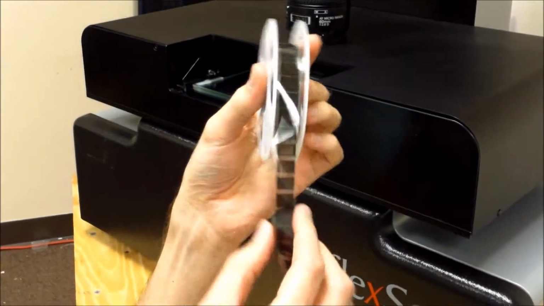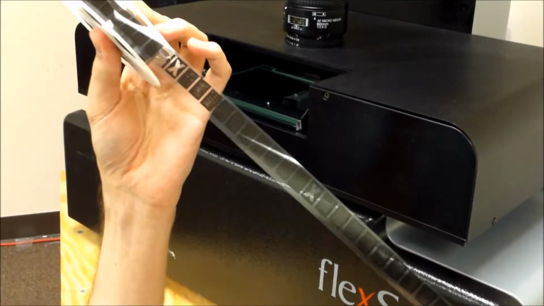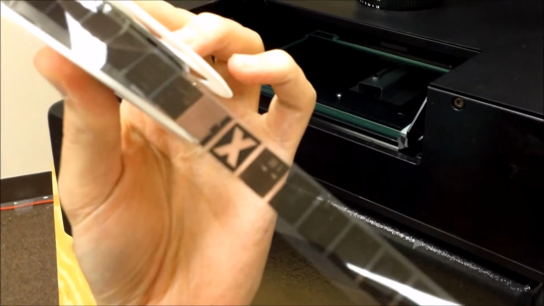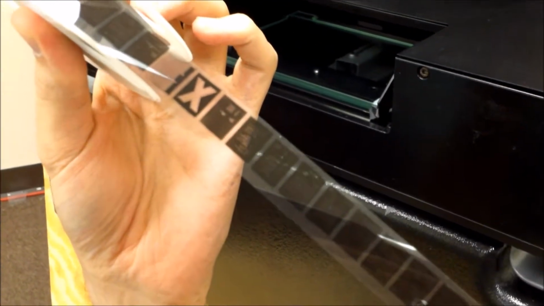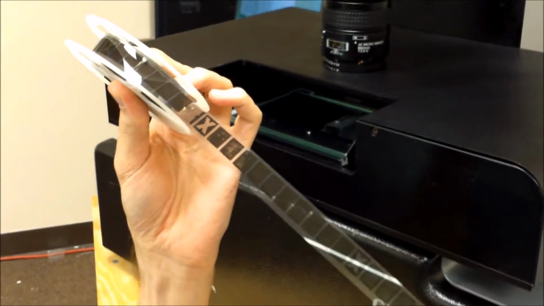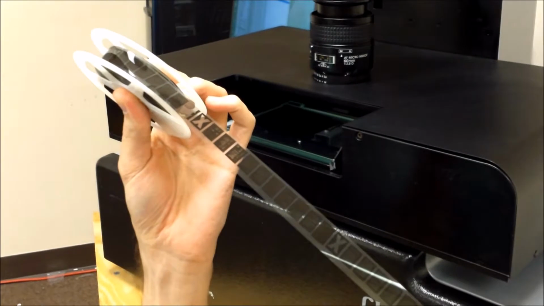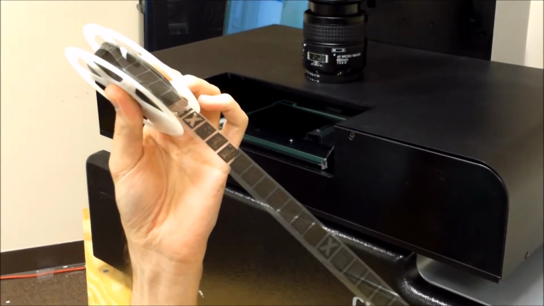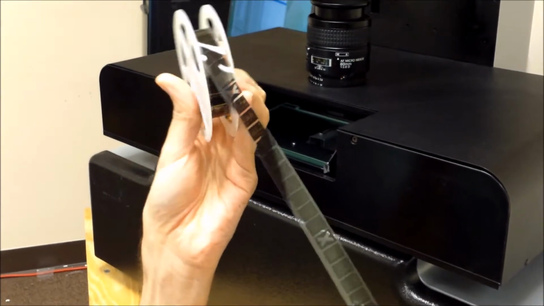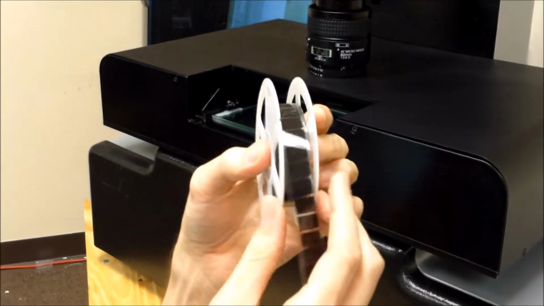However, as a standard roll, this is a 24x reduction ratio, which means that originally it was an 8.5 by 11 office document and it's been reduced 24 times. When we scan it, we will blow it back up 24 times, so you have the original size of your document, so it will not be out of proportion.